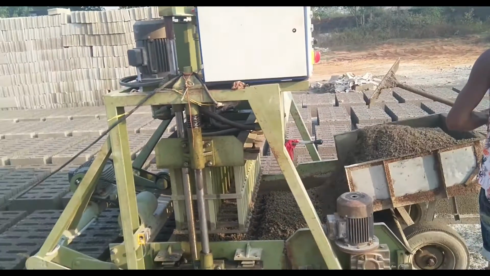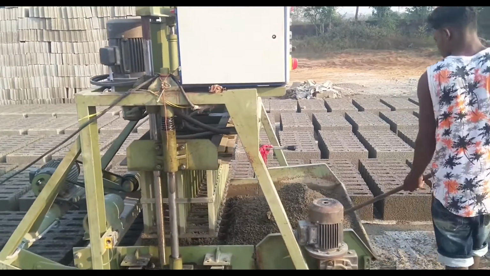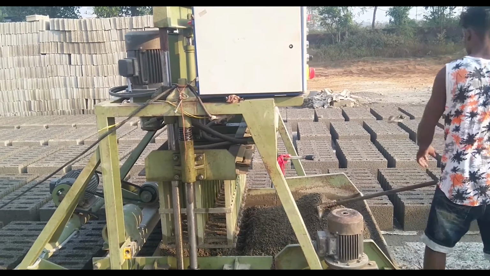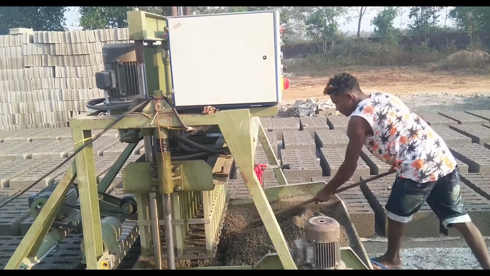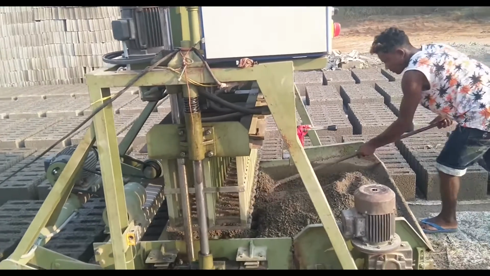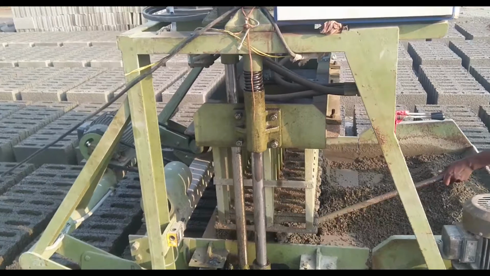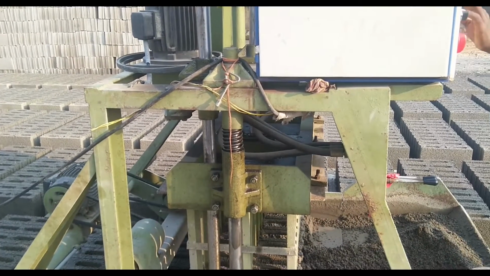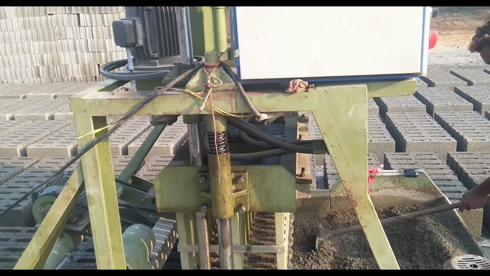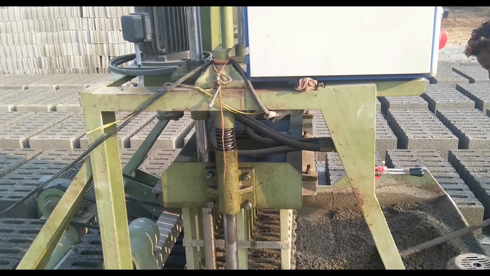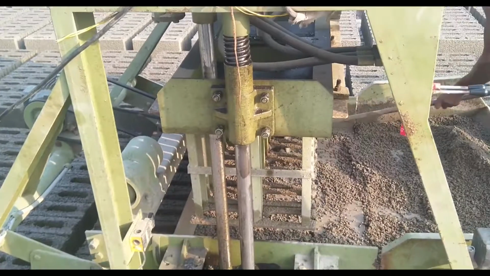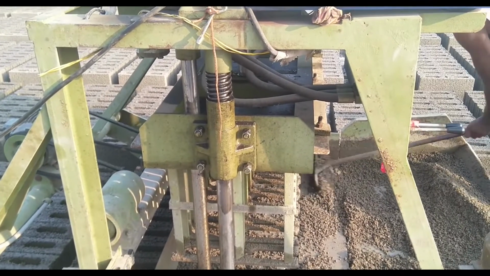Meanwhile, as you can see, another batch has arrived. Now he will remove any unnecessary items, and as you can see, he is inserting this into these blocks. Now he has turned on the machine, which is vibrating, so the concrete is going in.